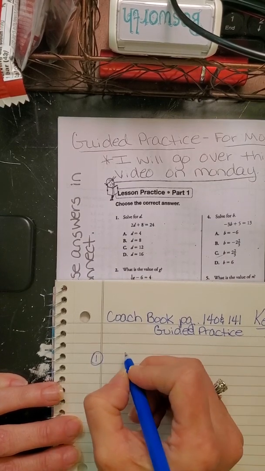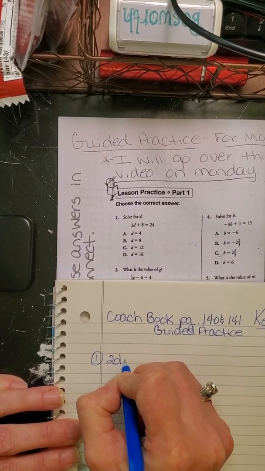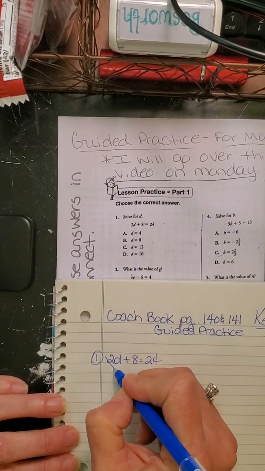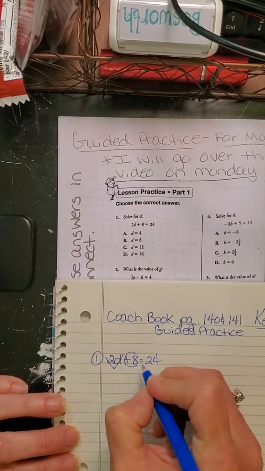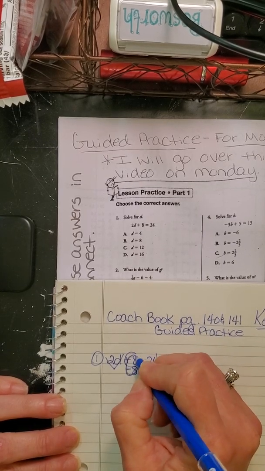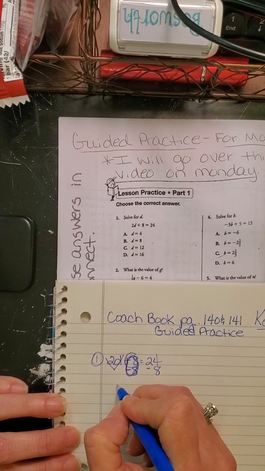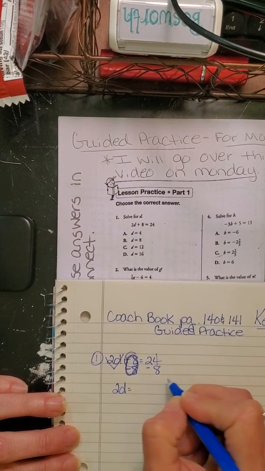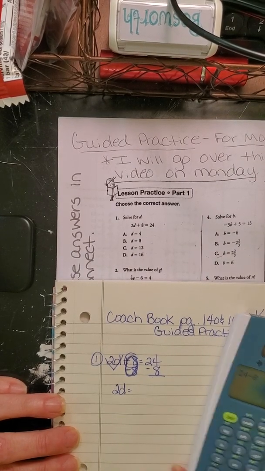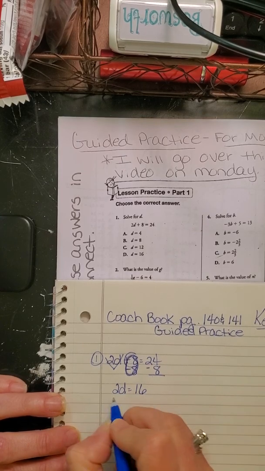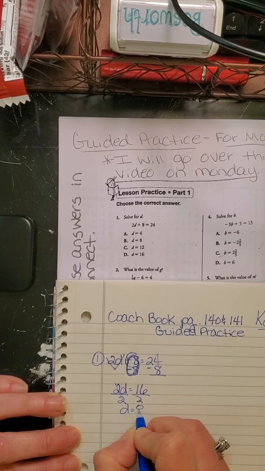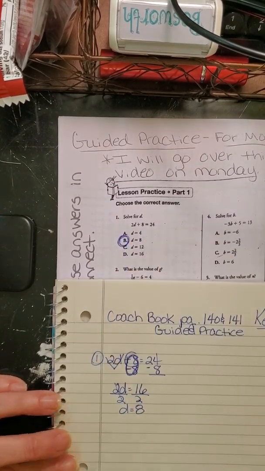Number one says solve for D. So we've got 2D plus 8 equals 24. All right, so here's our variable term. Here's our constant term. We're going to subtract 8. This gives us our 0. Bring down the 2D. And 24 minus 8, we're not going to rely on our mashed potato brains to do that. We get 16. Divide both sides by 2. And D equals 8. So that is B.